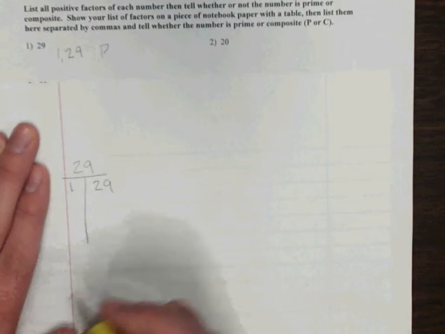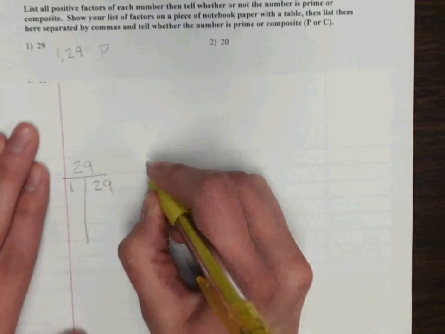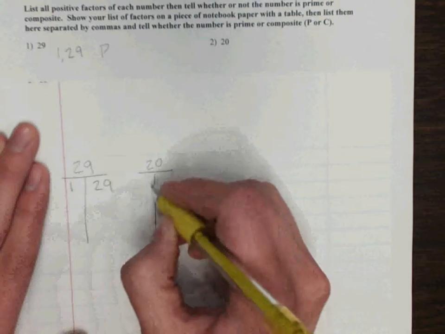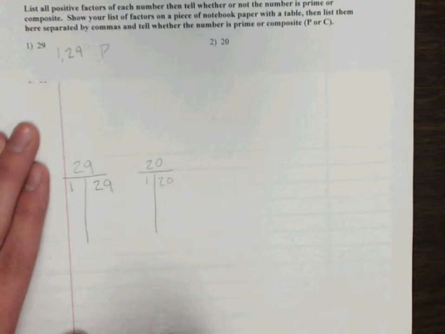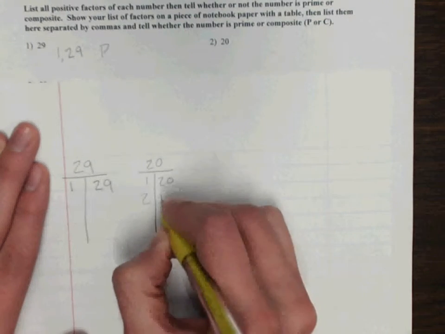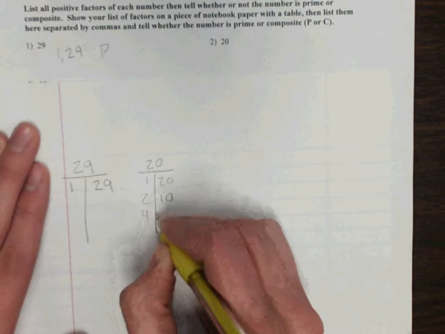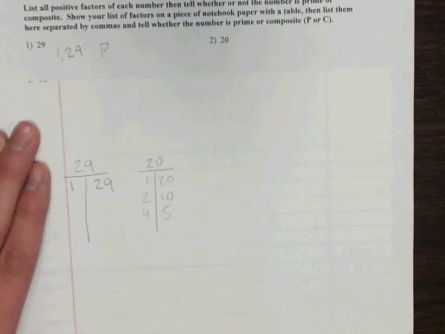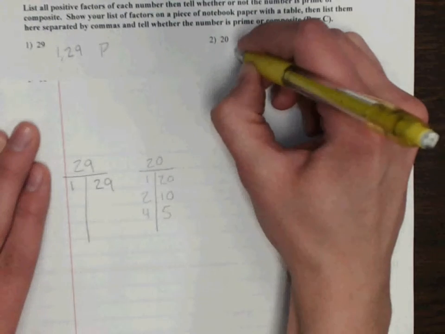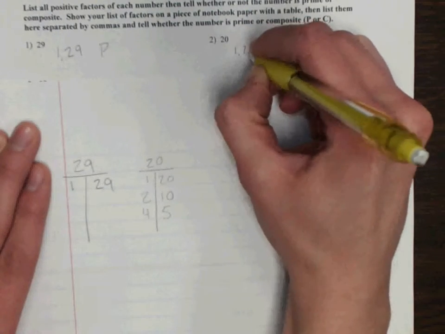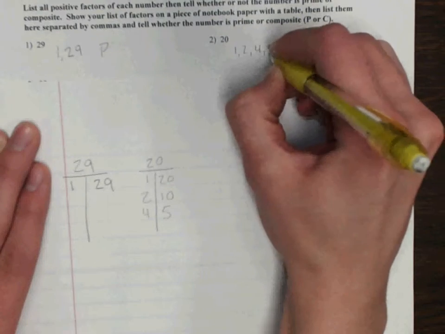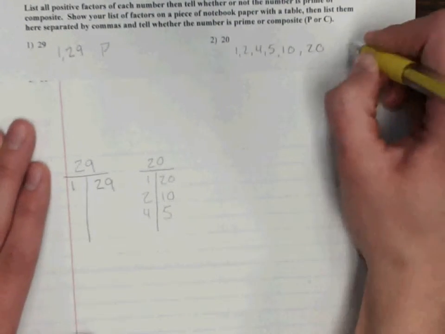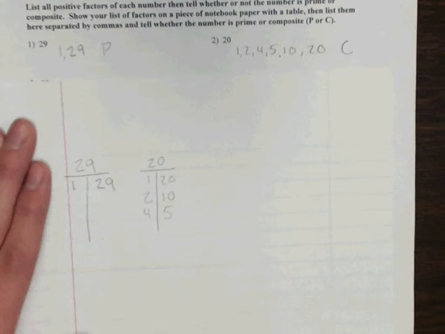20, seems like we maybe have done that one before. So 20, we have 1 and 20, 2 and 10, 4 and 5. You could flip back over to the other page if you wanted to. So we'll list them out in numerical order. So 1, 2, 4, 5, 10, 20, and then it is composite.